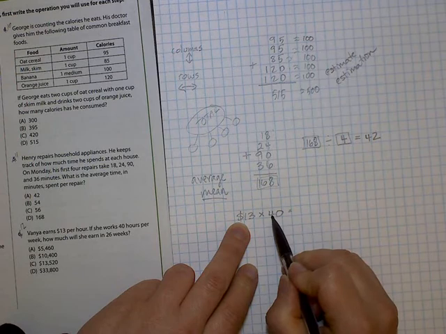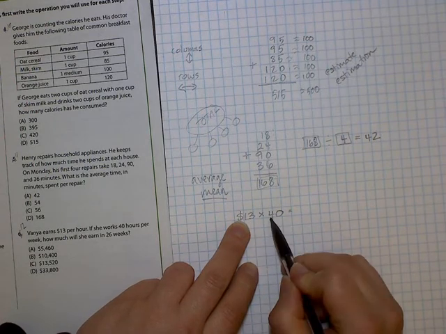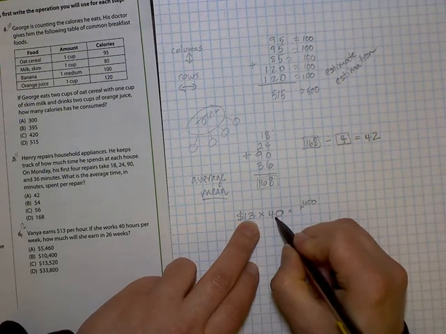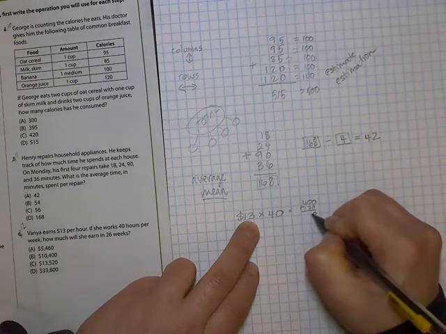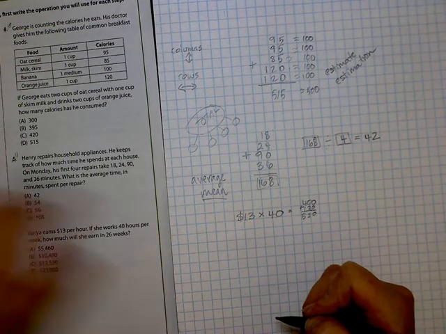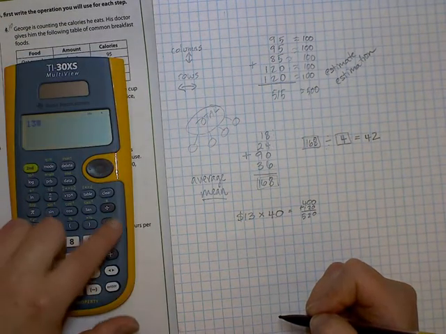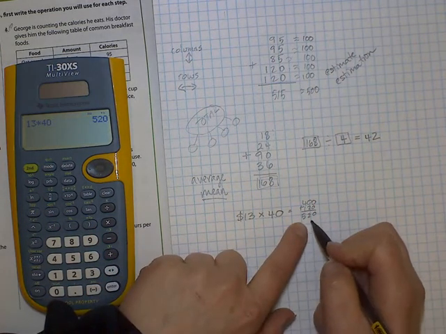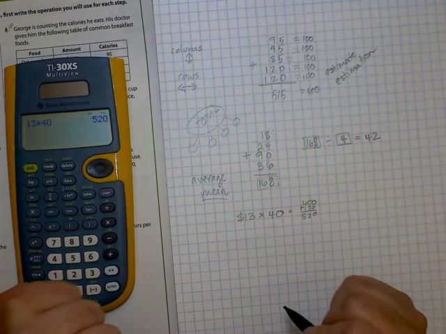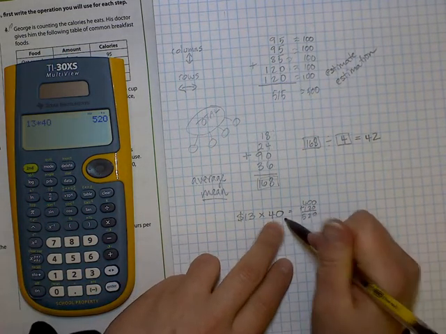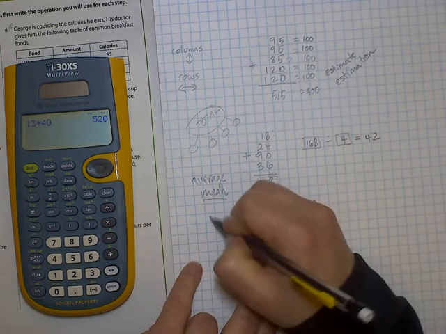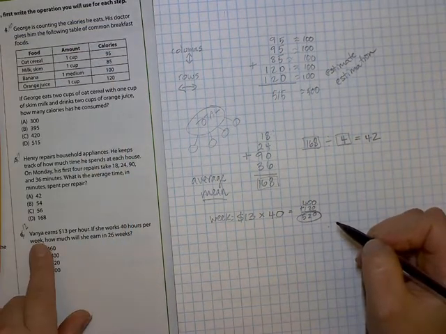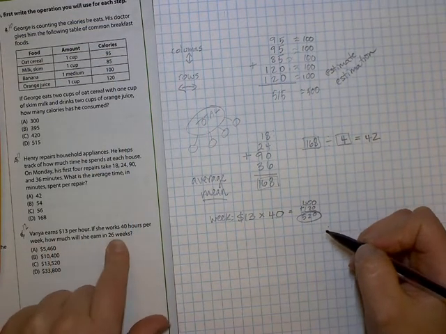I could say, okay, 10 times 40 is 400, plus 3 times 40 is 120. So I could add it up like that if I wanted to, and then check myself on the calculator. Always good if I can, and the numbers are easy enough, and I know how. It's good to check. Now I'm pretty confident that she's going to earn $520 per week, right? So this is a week. Okay, but now it says how much will she earn in 26 weeks?